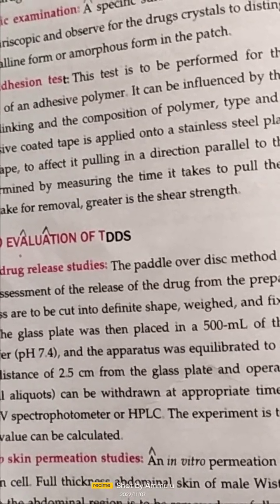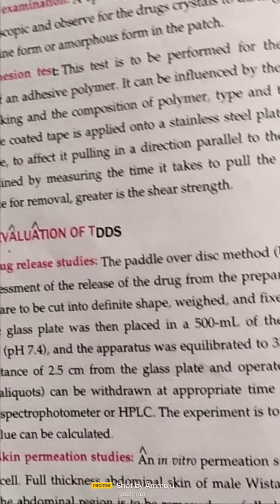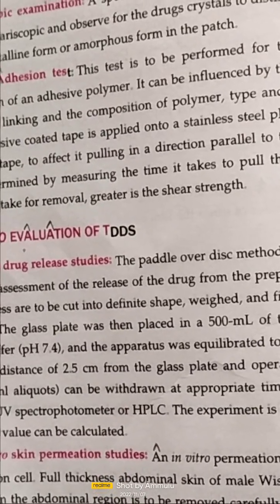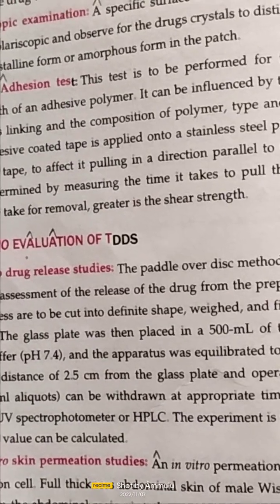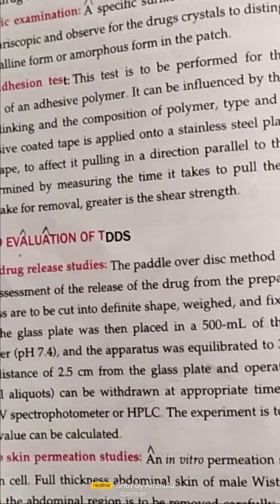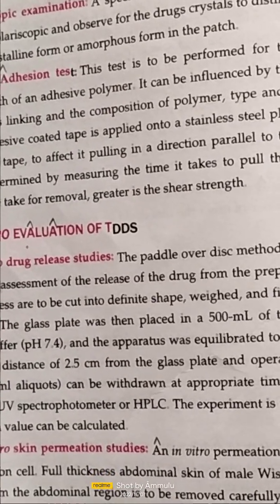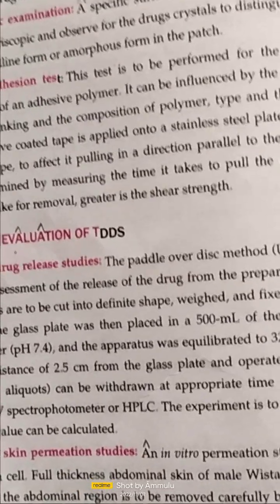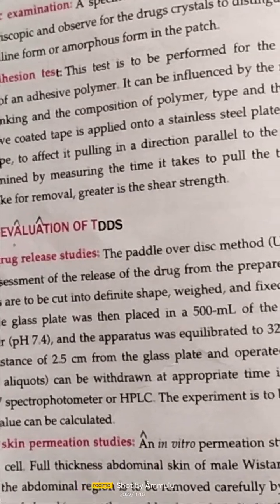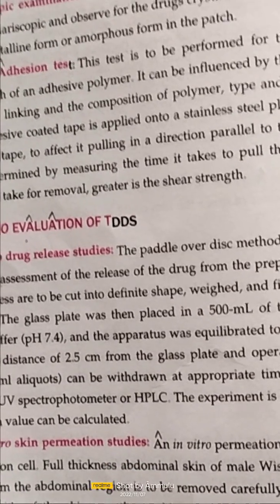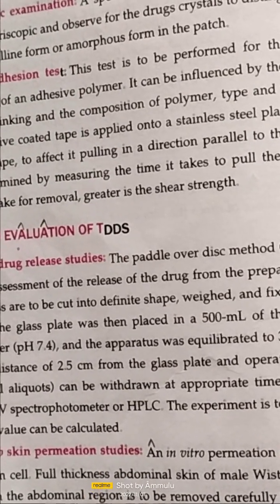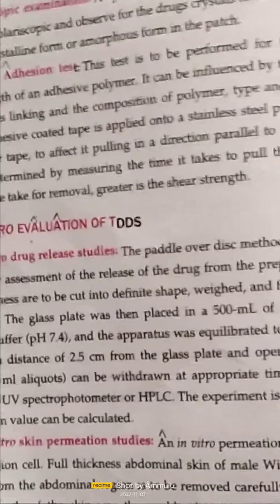Then samples are taken at appropriate time intervals for up to 24 hours, and we can analyze them under the UV spectrophotometer. This experiment is performed in triplicate, and the mean value is calculated.